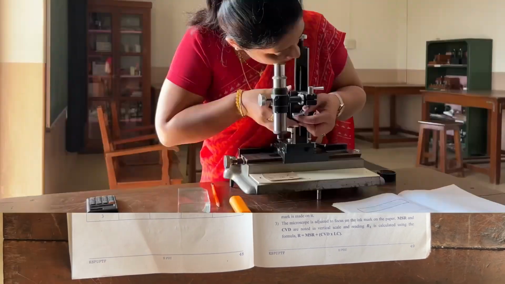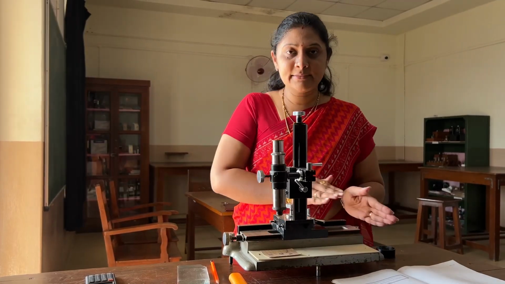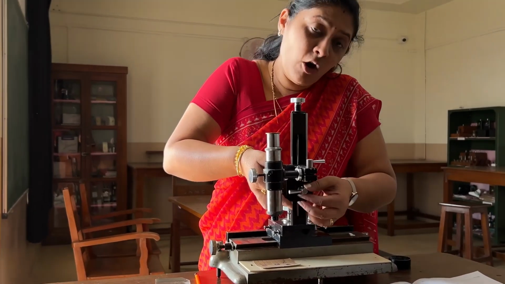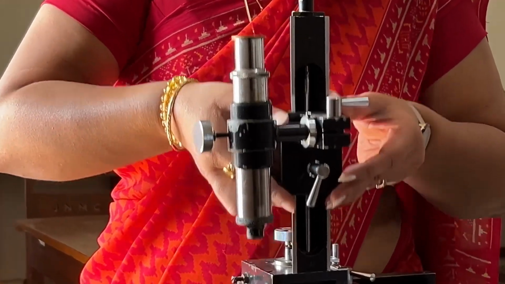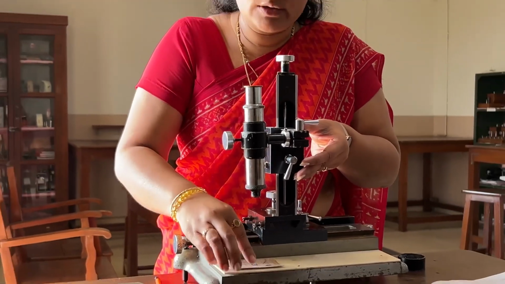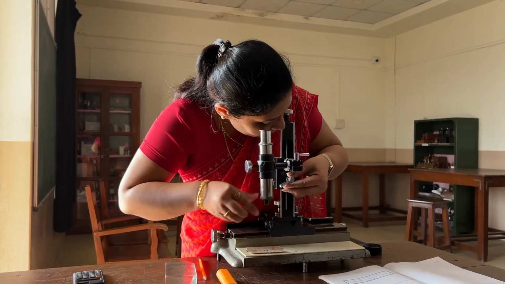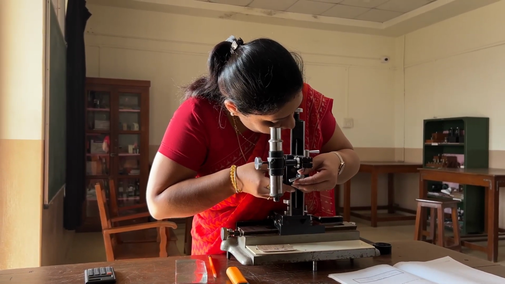Come, I'll show you. See students, this microscope goes vertically as well as horizontally. Now we are going to use the knob which is given here, or the screw sometimes. You have to loosen it and you can move it vertically like this. You can also move it horizontally, but in this experiment we have to move it vertically. Then, using the microscope, I will be focusing an ink mark.